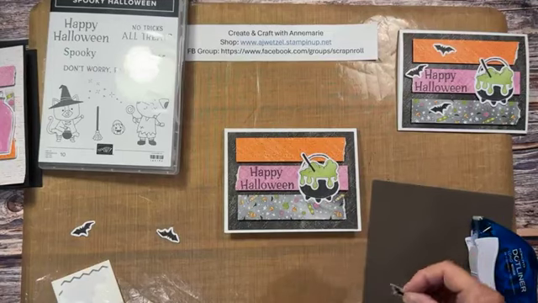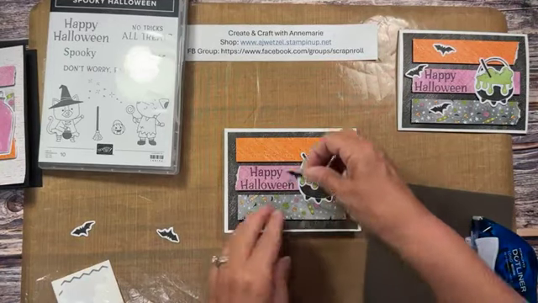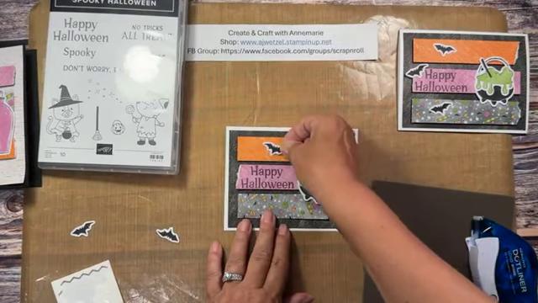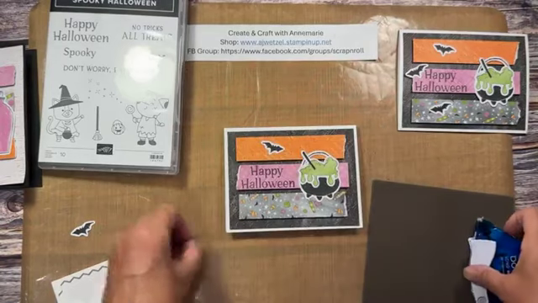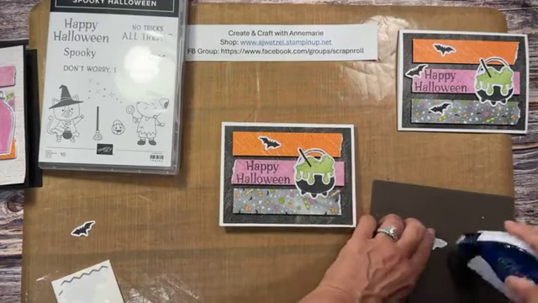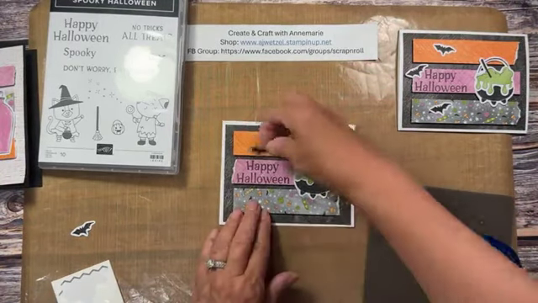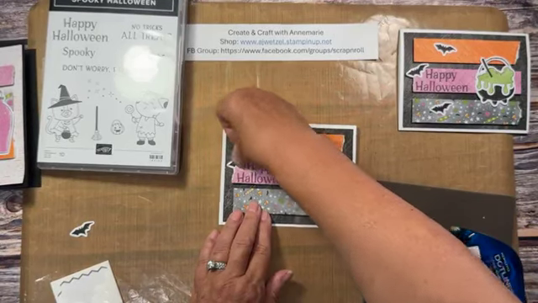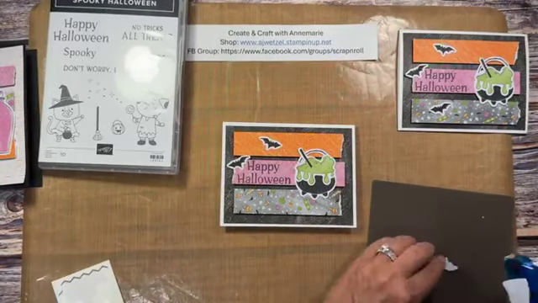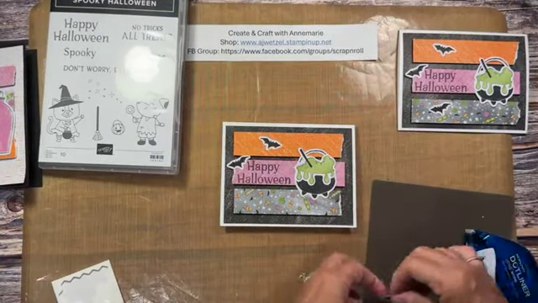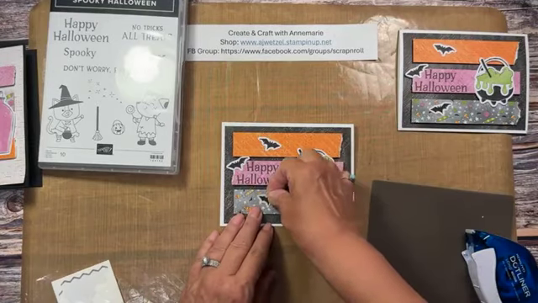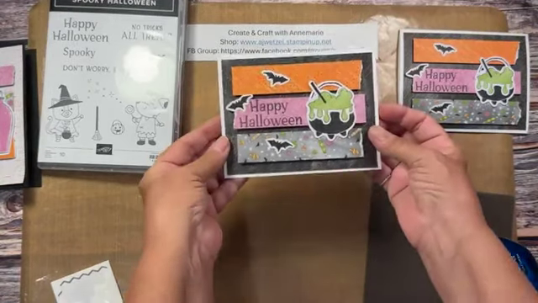So the one sheet of die cuts has about 6, I think, bats on it. So I was able to get all of these. I might actually even have more on that sheet. So again, I could have put some of the enamel dots too, but there we go.